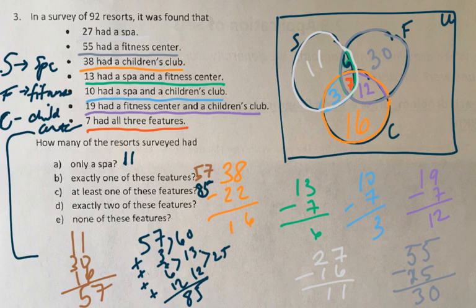So remember, the exactly 2 are the ones that only have 2. So that's 6 plus 3 plus 12. So 6 plus 3 plus 12 gives us 18, 19, 20, 21. 21.